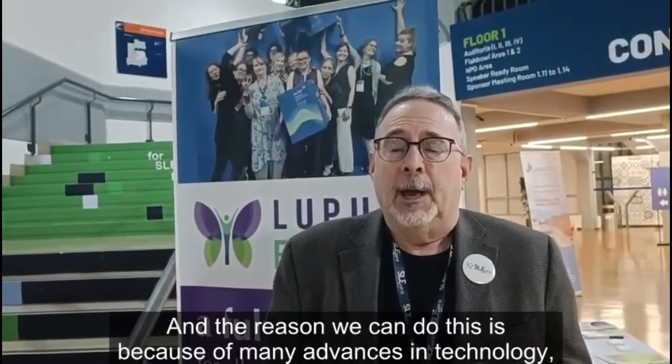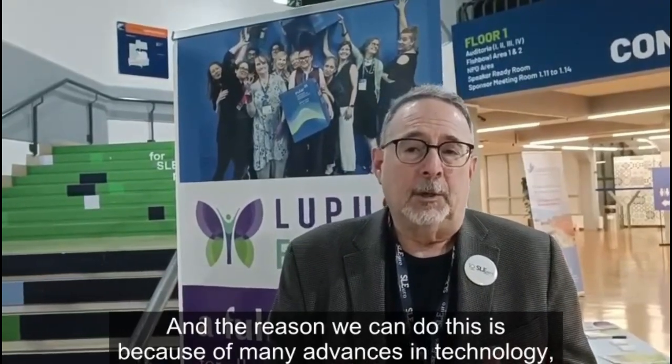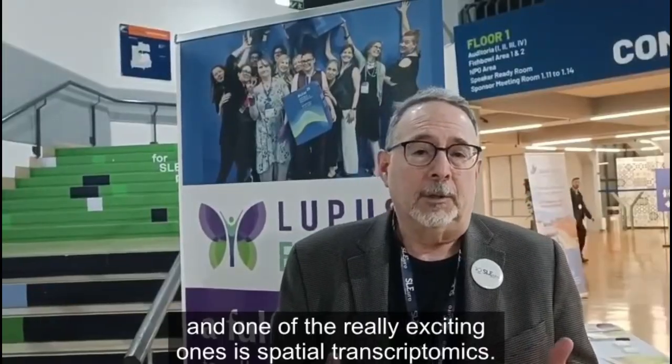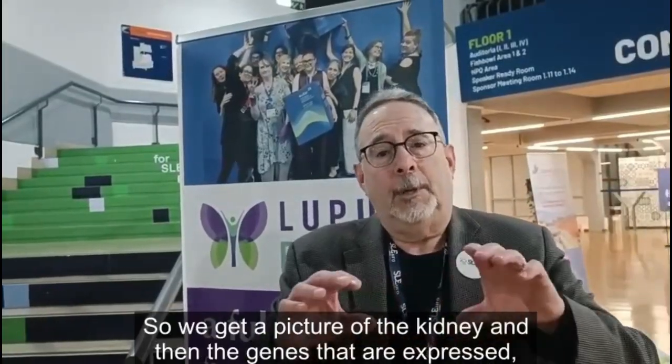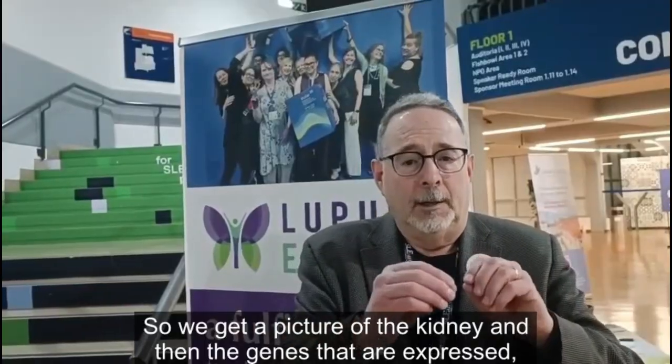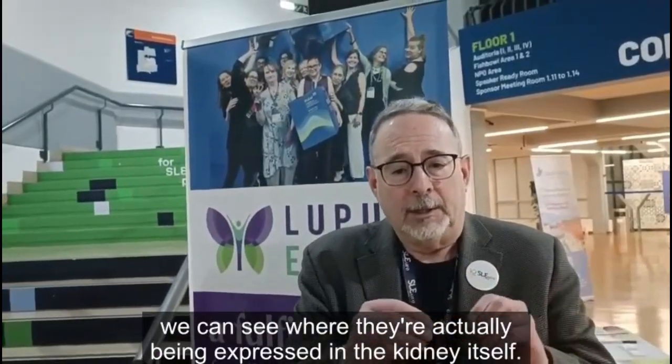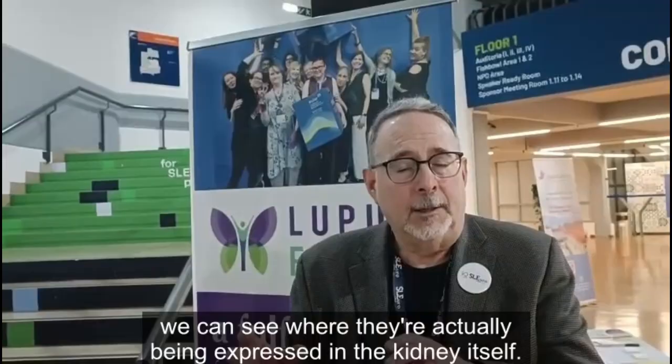What we want to do is understand what else we can learn from this valuable tissue that we've obtained from patients. And so the work we're doing in several projects, including projects with the NIH, is to look at the gene expression of different molecules in these tissues. The reason we can do this is because of many advances in technology, and one of the really exciting ones is spatial transcriptomics. So we get a picture of the kidney, and then the genes that are expressed, we can see where they're actually being expressed in the kidney itself.